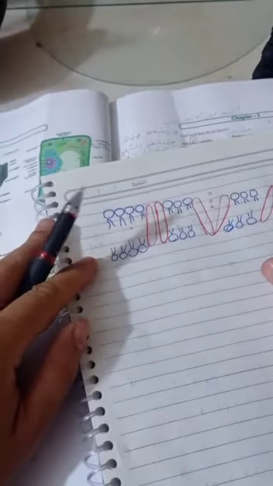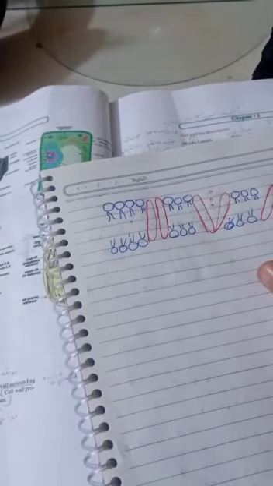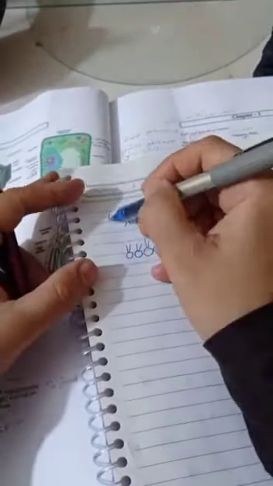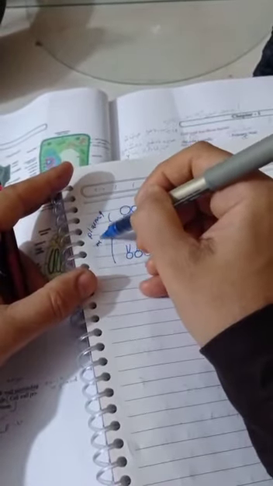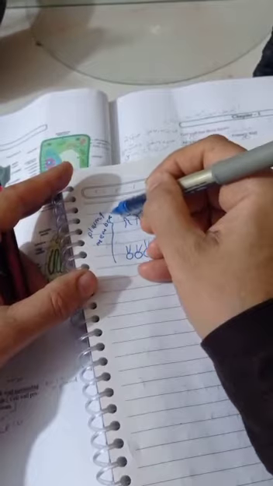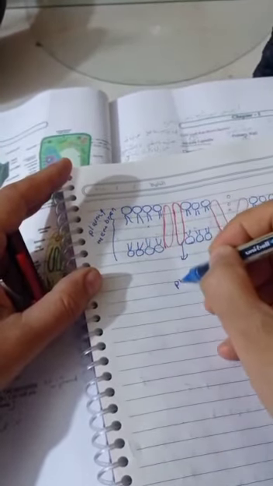This is the drawing. It's very important in the ministry examination. You must focus on it because in one year it gave 8 degrees, a large number of marks. And this is the plasma membrane, and this is the phospholipids, and this is the protein carriers.